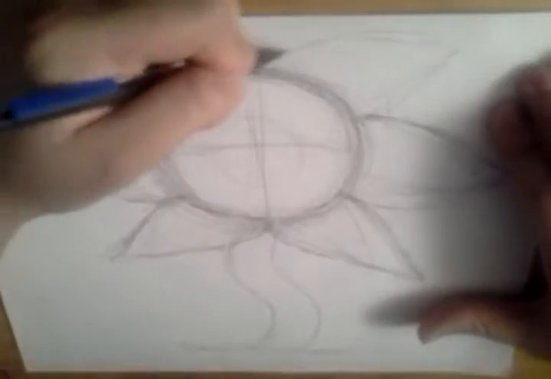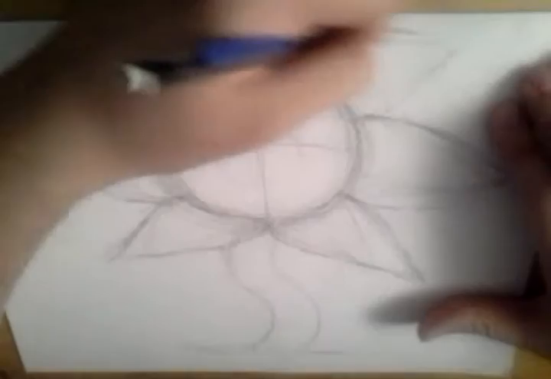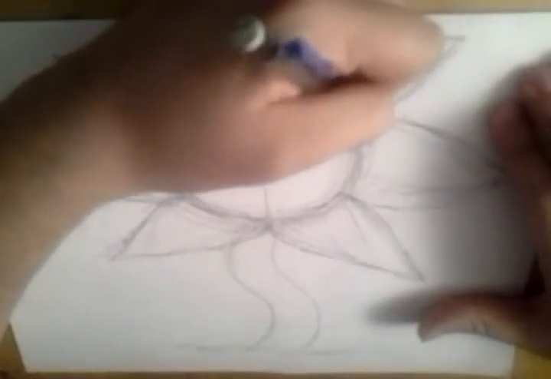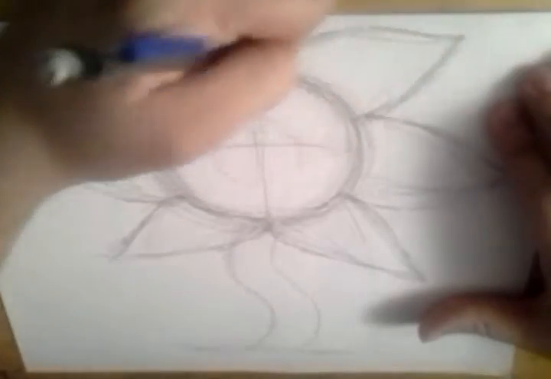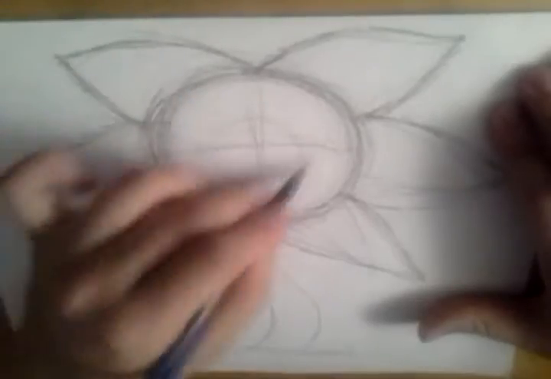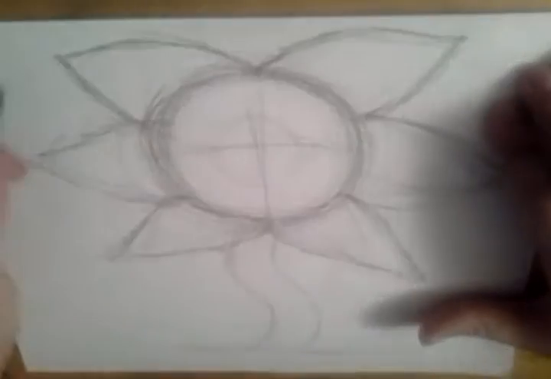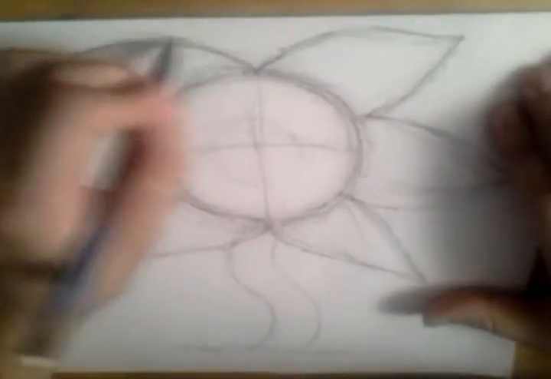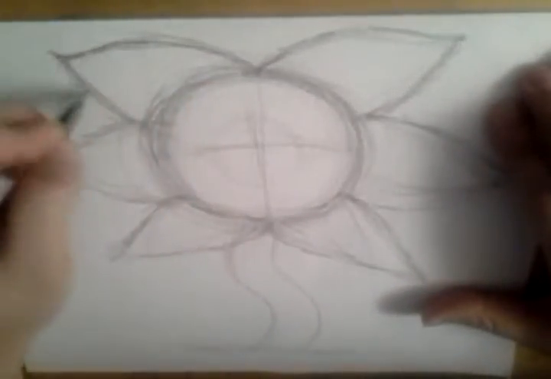So the logic that I'm going to be using is that those sections where his eyes and mouth are basically going to be that section that would be caved in. So we're going to see how that will look realistically.